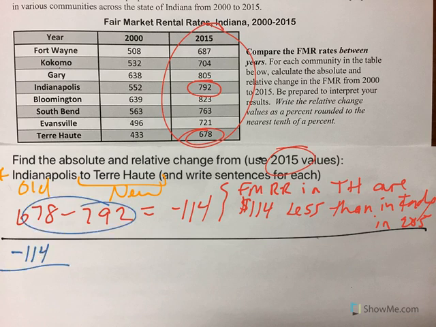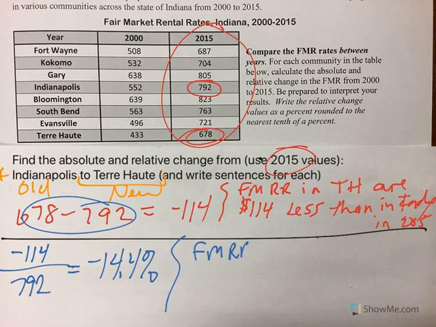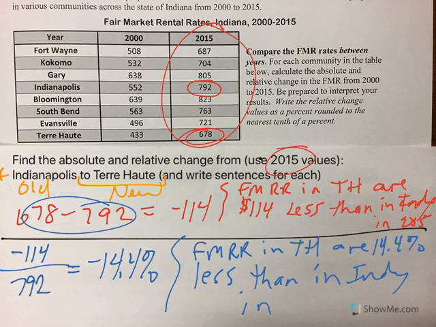So these things, over the old, which is 792, and that leaves me with roughly negative 14.4%. So my sentence, fair market rental rates in Terre Haute are 14.4% less than in Indy in 2015.